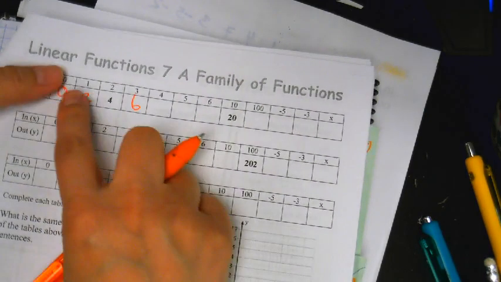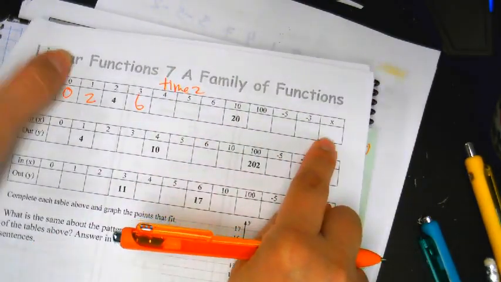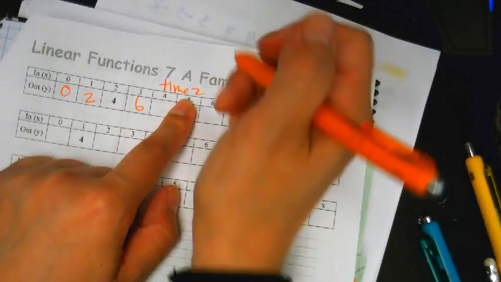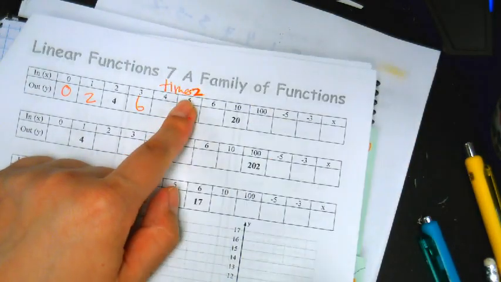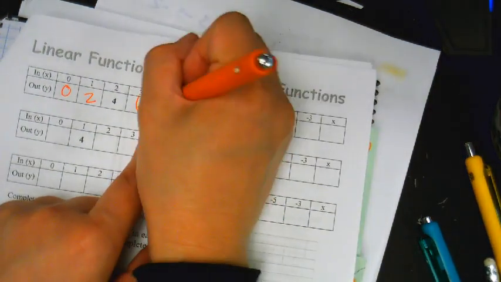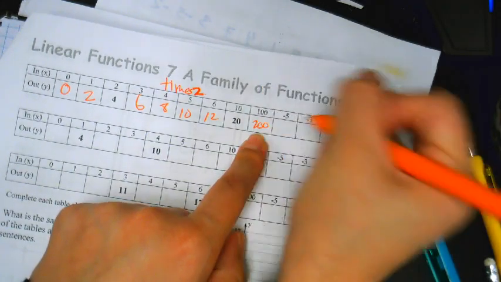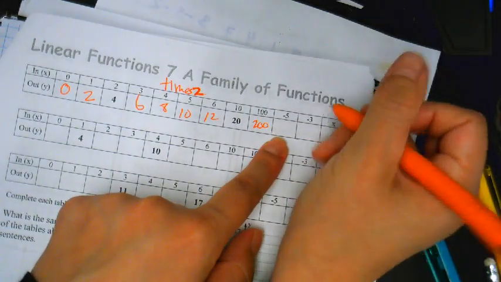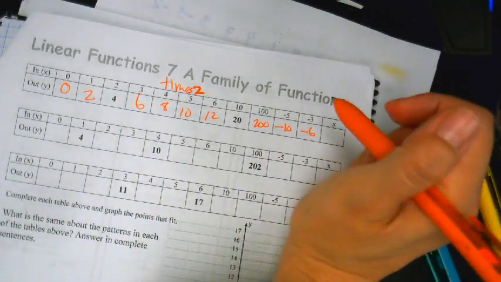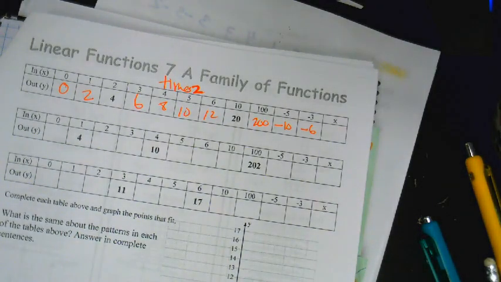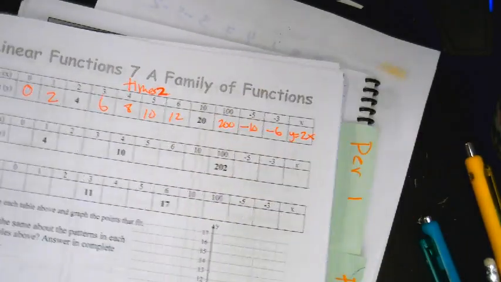So all we're doing on the top here is times 2. Go ahead and fill this all out, times 2. What do we get for 100? What about negative 5? Negative 10. What about negative 3? Negative 6. And then x, that would be your rule, your equation. Y equals 2x. Good.